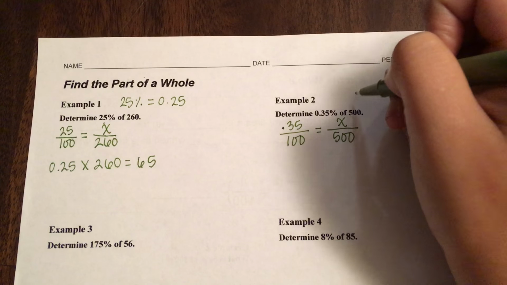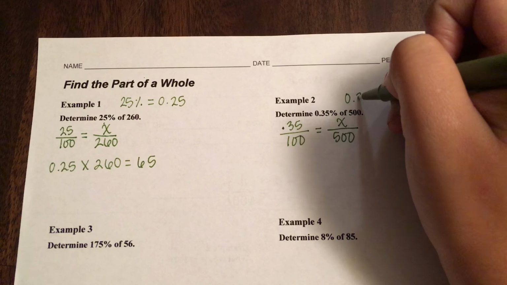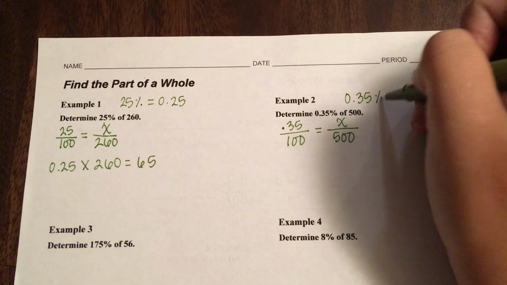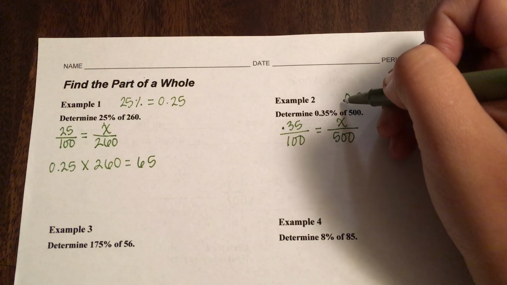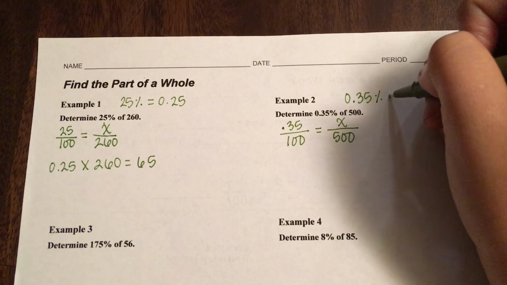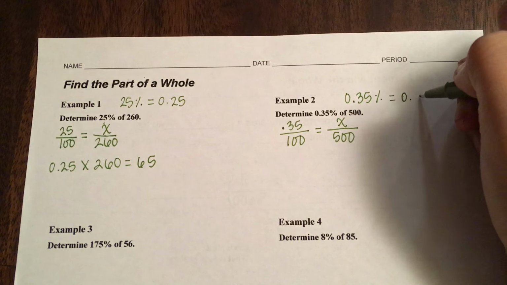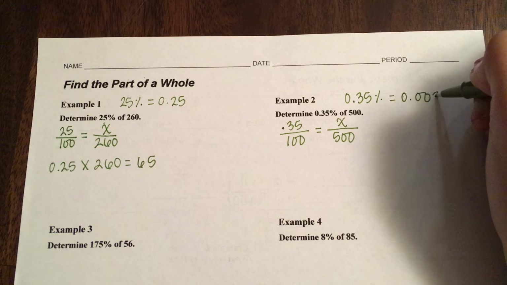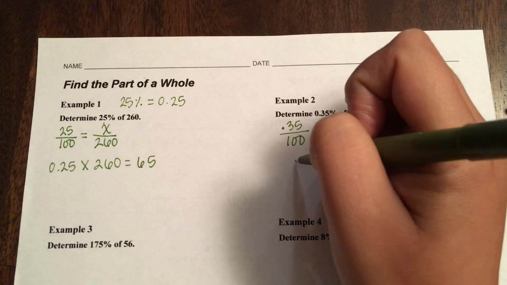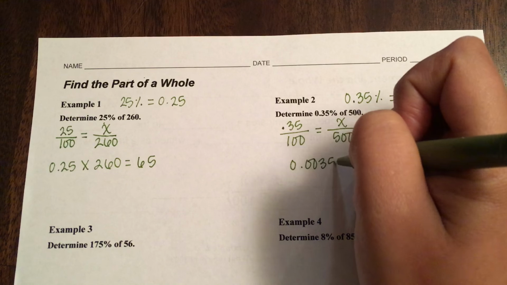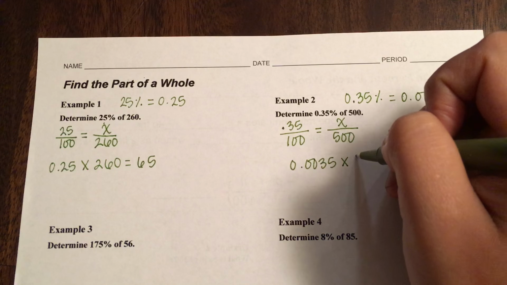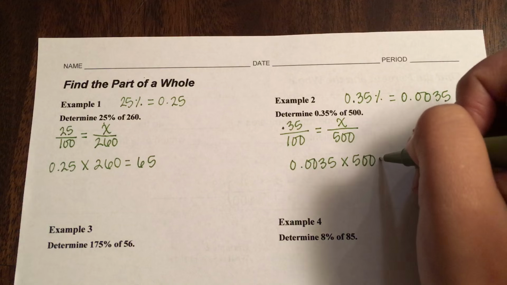Now, just like I said before, you can also turn the percent into a decimal by moving the decimal 2 times to the left. So you would have 0.0035, and you can multiply that times your total, 500. Okay?